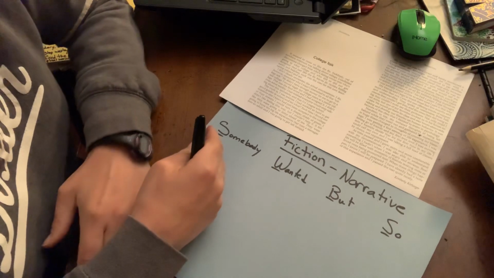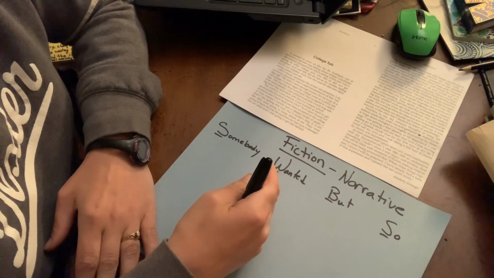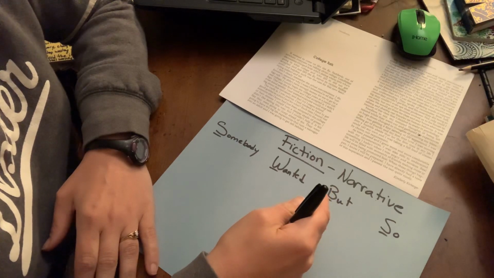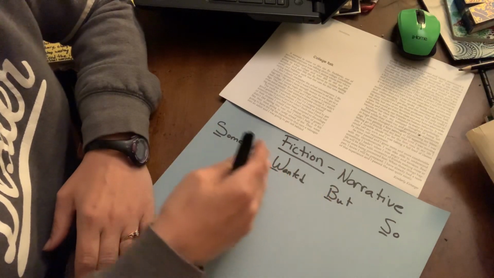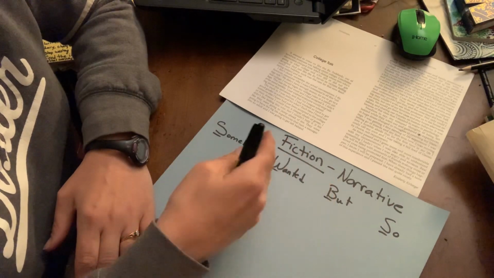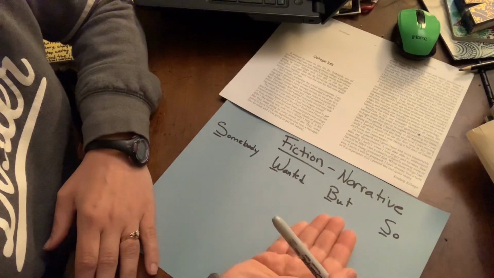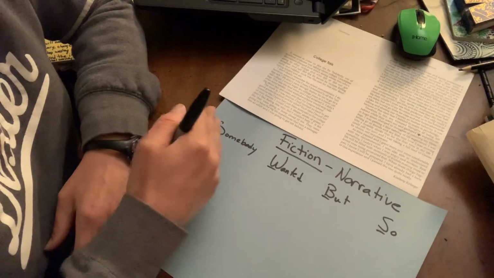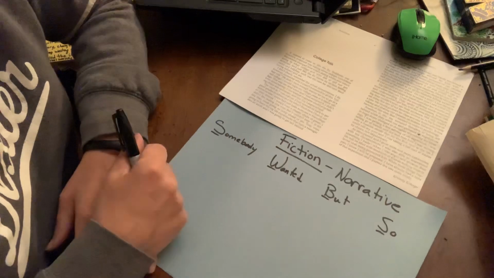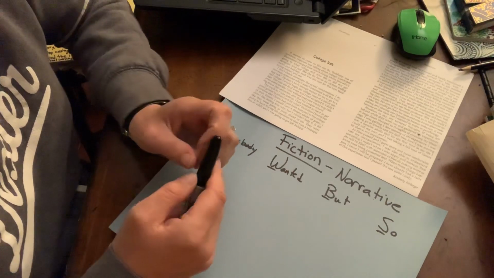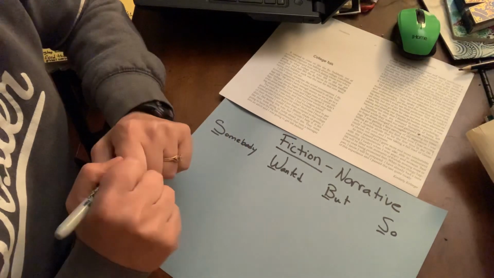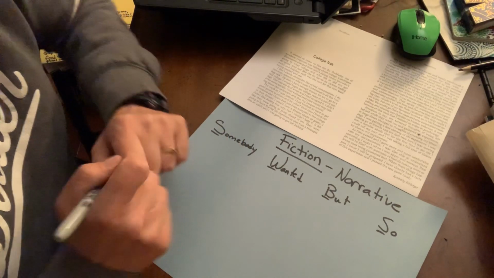Who is the somebody in this? What did she want? But what was the problem? Because again, a story never says somebody wanted so, right? There's always a problem. If you just want something and then you get it, it's not much of a story. So she wanted something, but what was the problem? So how did it turn out? Take a minute or two and jot down some answers and then unpause and we'll go through some answers together.